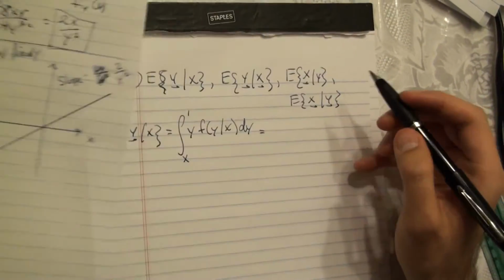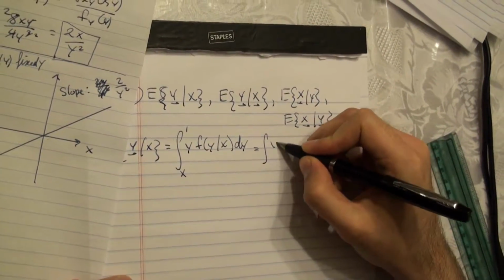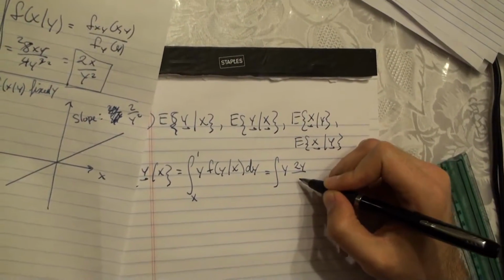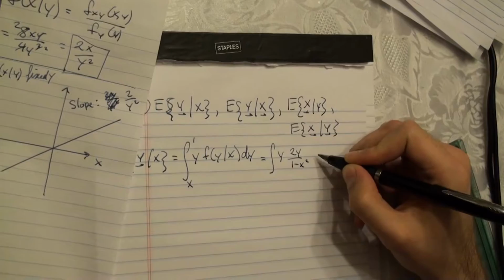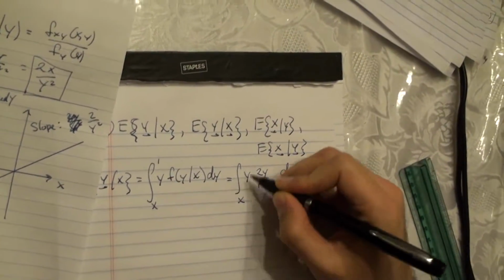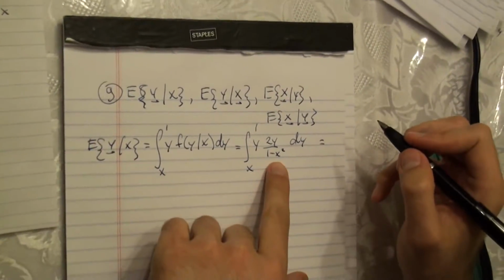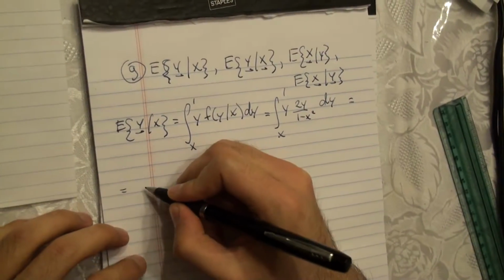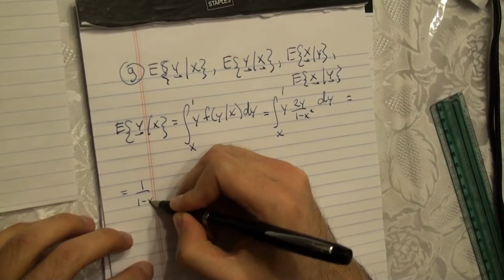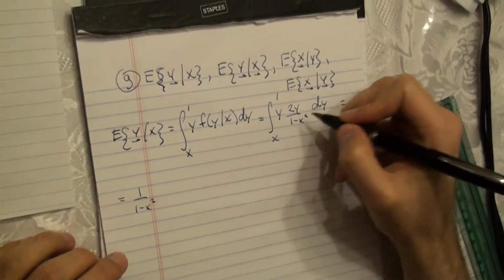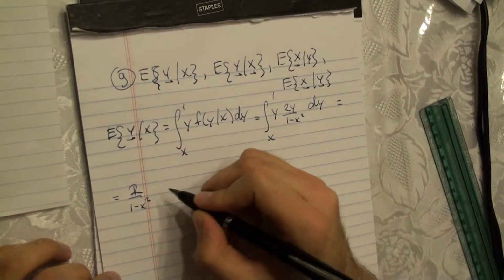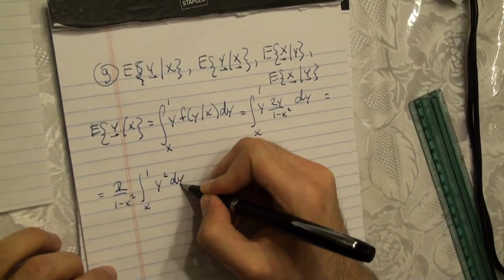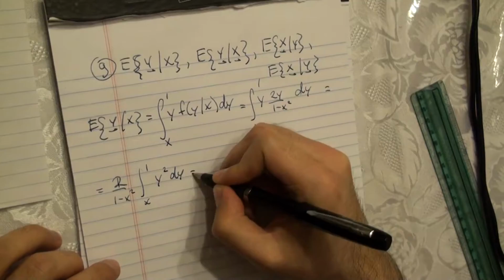We have it right here. So we have the integral of y times 2y over 1 minus x squared dy from x to 1. The 1 over 1 minus x squared we can take out because we're not integrating with respect to x. Also the 2 is a constant. So we're left with the integral from x to 1 of y squared dy.